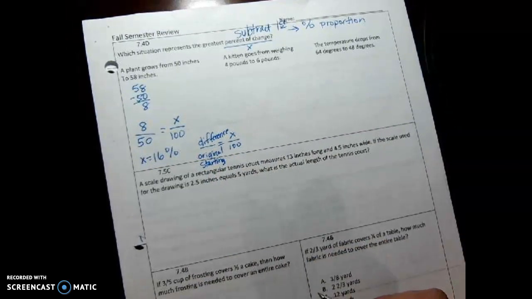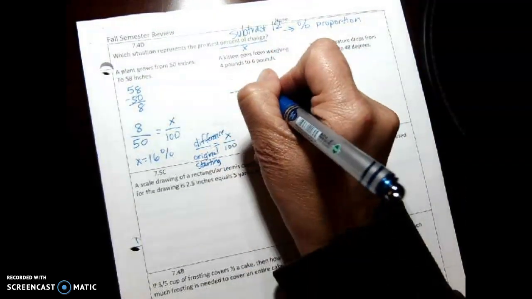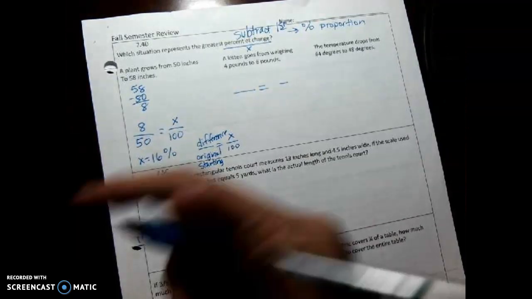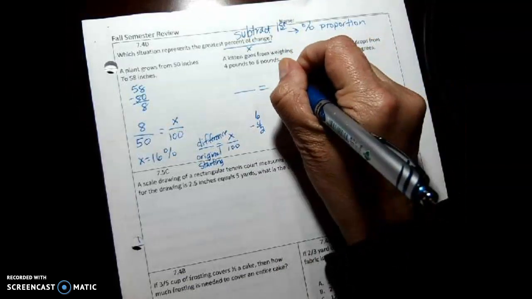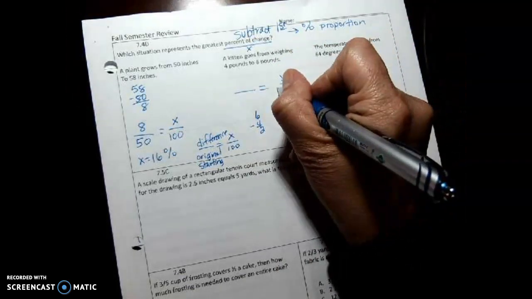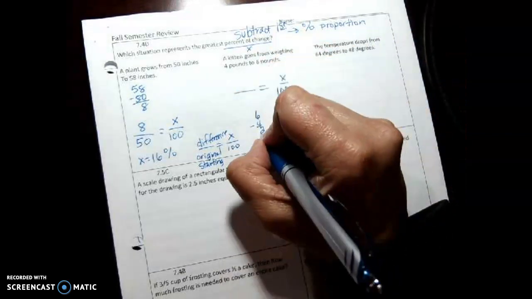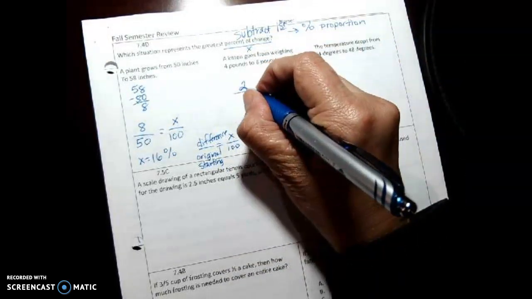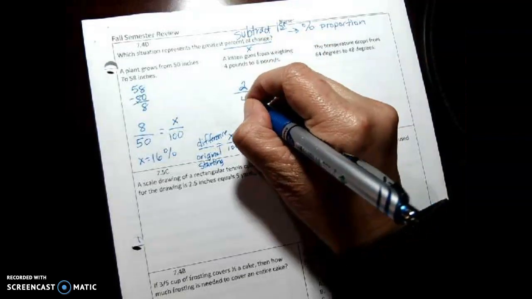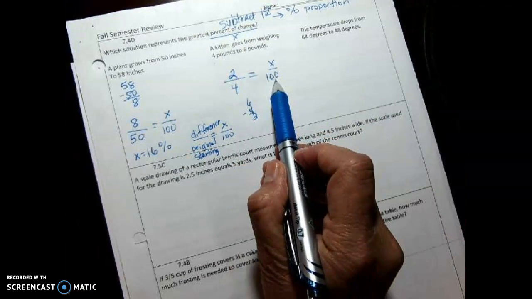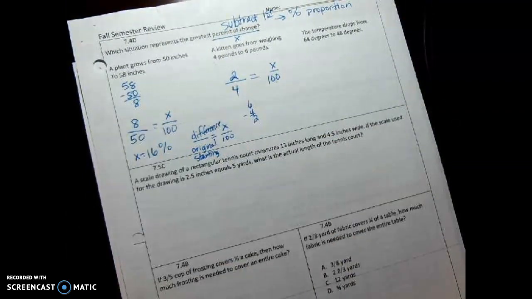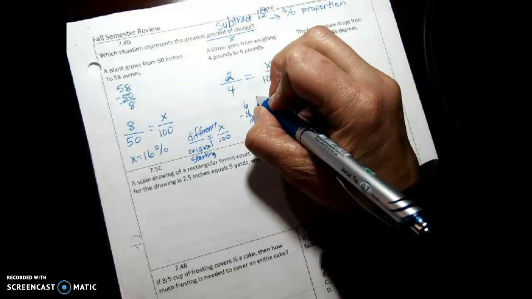Okay? Let's do the next one. A kitten goes from weighing 4 pounds to 6 pounds. We're going to subtract 6 minus 4 is 2. X, because we don't know the percent, over 100. The difference is 2. And then over 4, because that was the starting amount. So 2 times 100 divided by 4. And the answer is 50%.